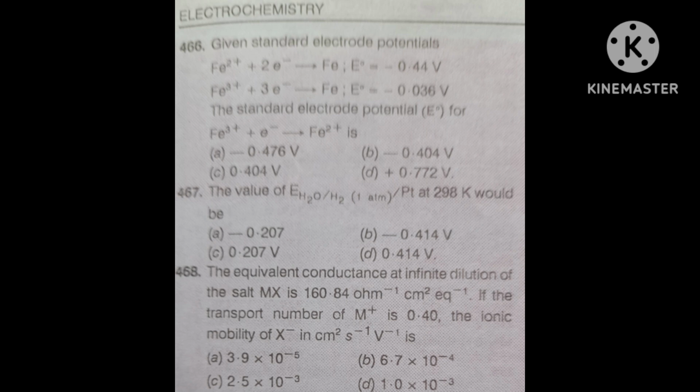Means for delta G1 you are getting 0.88 F, Faraday, and for standard delta G2 you got plus 0.108 F. Correct? For the two reactions, one for ferrous and one for ferric, you have calculated the free energy values in terms of Faraday.